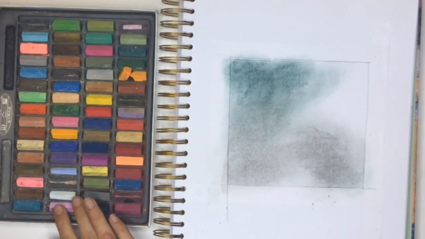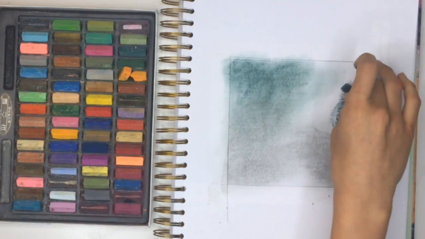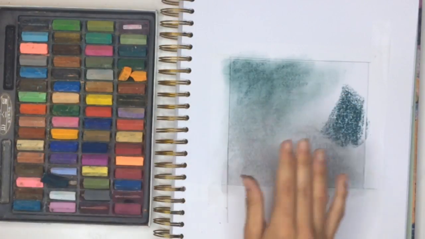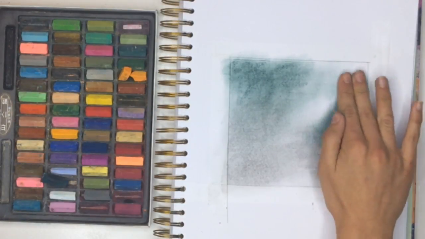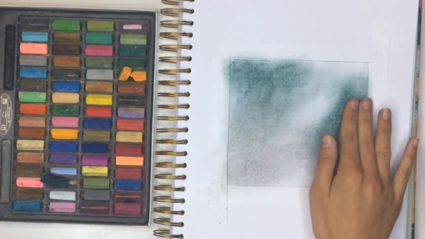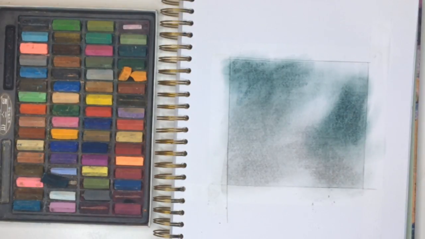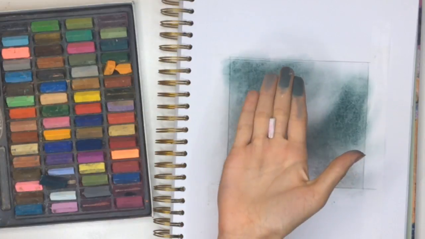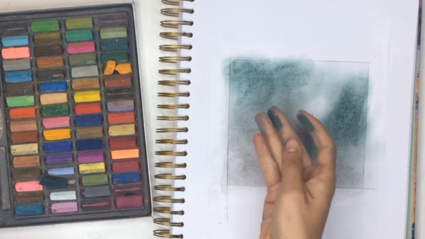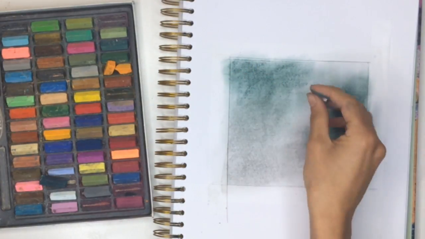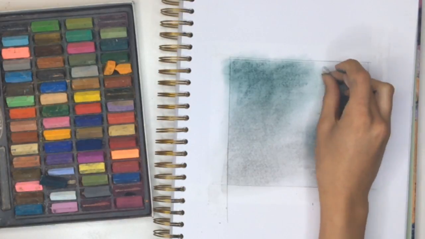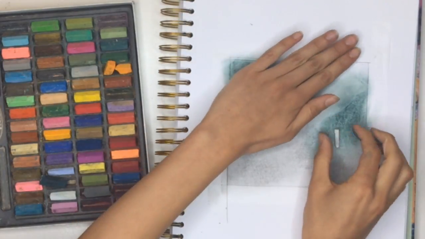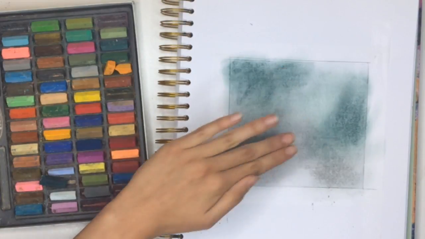In the reference image, there are some trees and stuff, so that's why I'm using a dark green color. I'm just going to continue putting these blobs. I think there's actually some white in there, so I'm going to use my white pastel. It is very small, as you can see, so it might break while I'm using it. But let's try to put some white in there. It's just going to give that blurry window background.